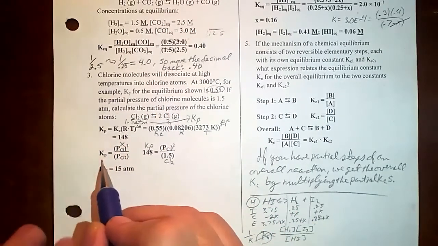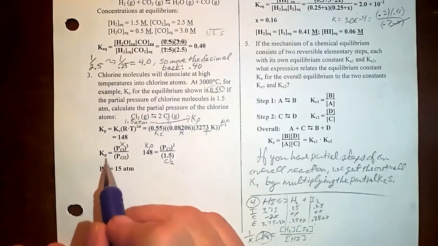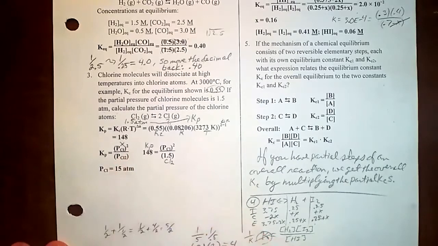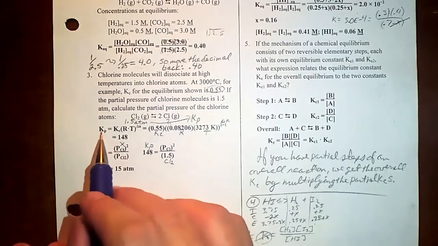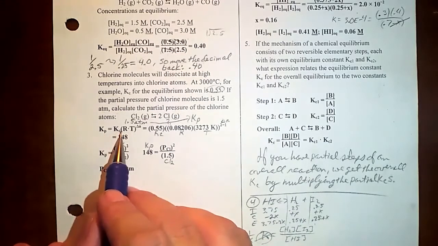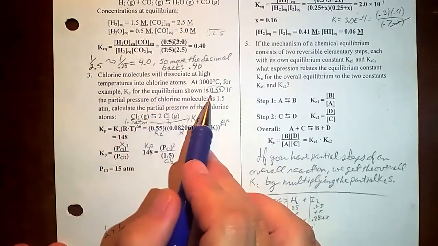I'm going to have to go chase down my value for Kp so that I can have only 1 unknown in this equation here. We do have a way to get there, of course. There must be some way, right? Well, it's that this equation relates Kp to Kc. And they told us Kc, so that's your other big clue.